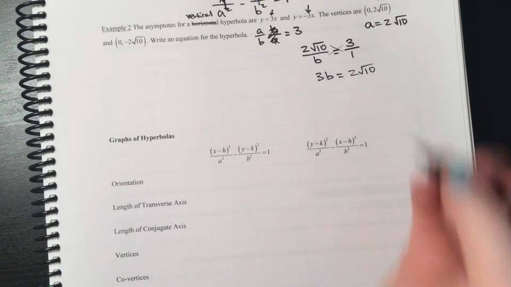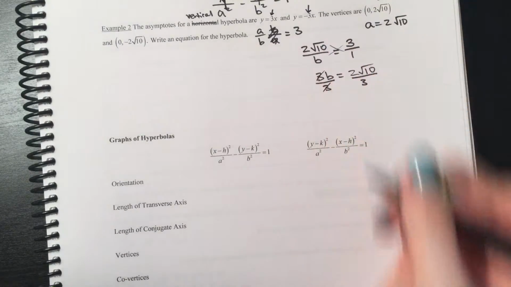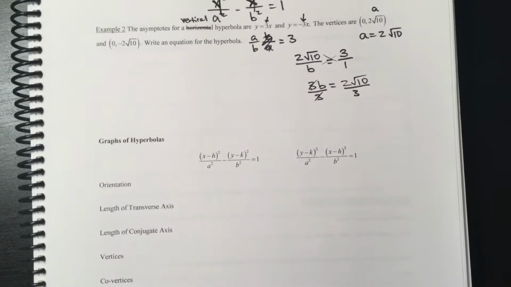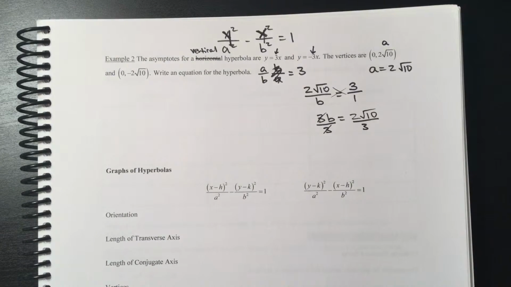All right, so we're going to simplify this down. Divide both sides by 3 just to get b by itself. So that is our value of b, 2 root 10 over 3. This is going to be a little bit more complicated probably than what you would normally see. But let's put all this together.